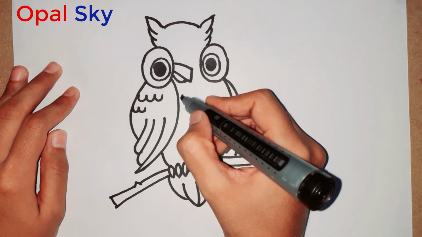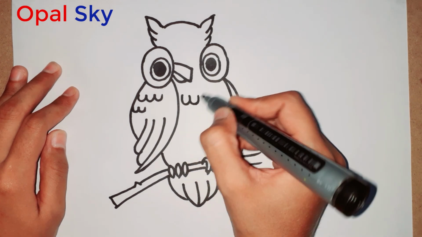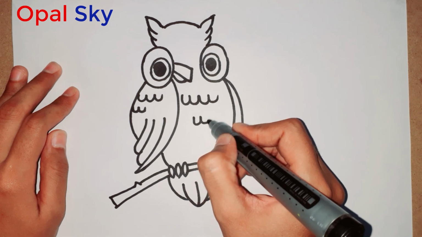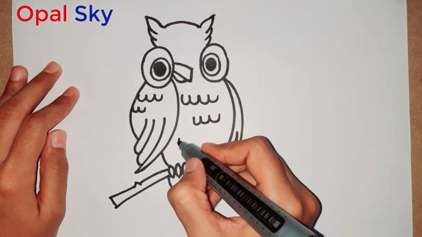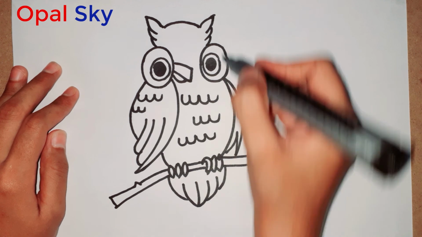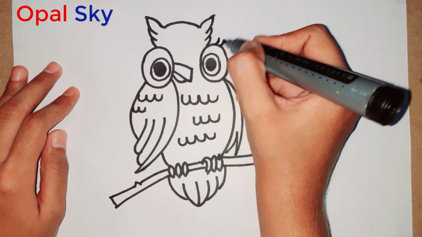And again draw ups and down, ups and down, continuing along the lashes. It's beautiful eyelashes.